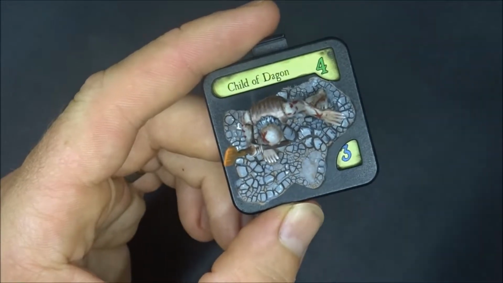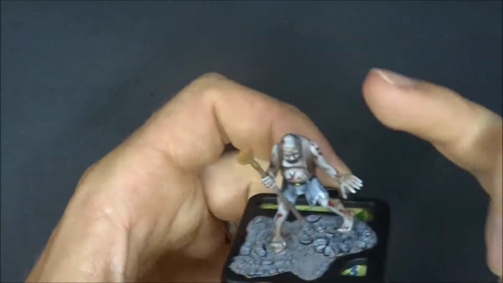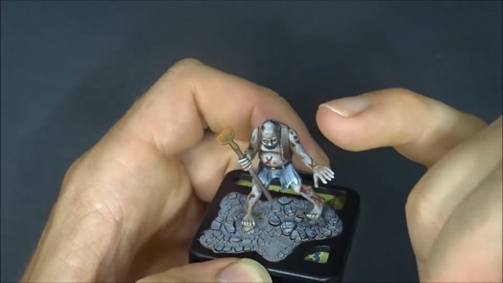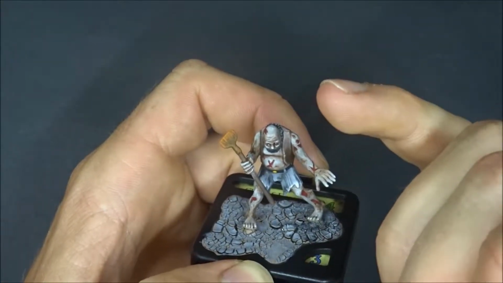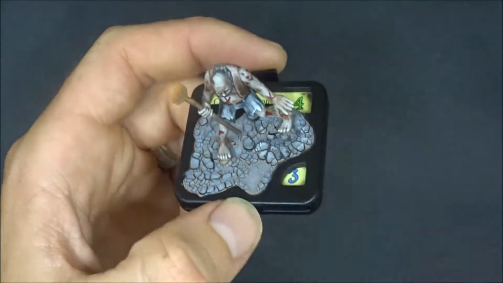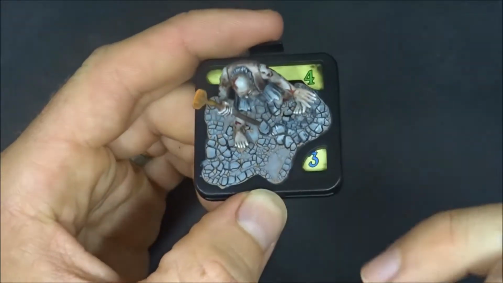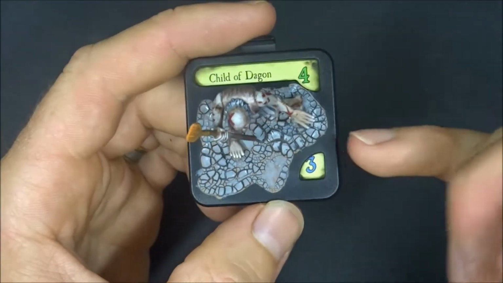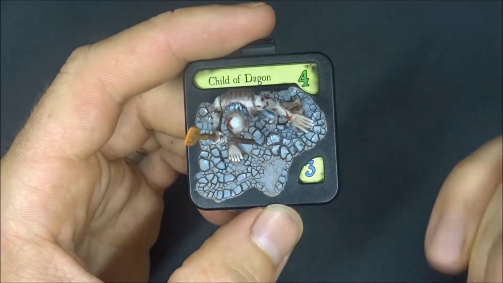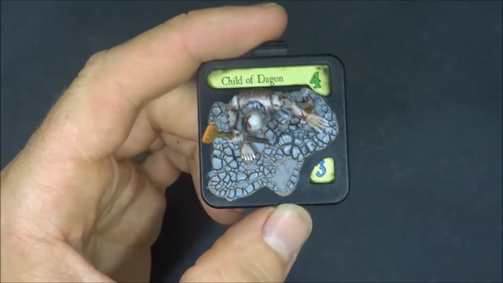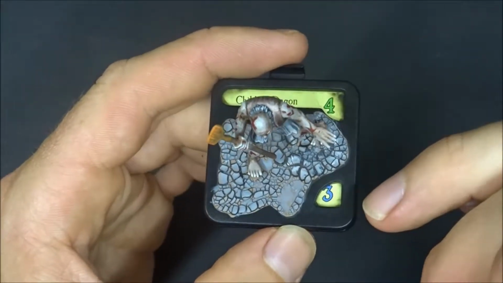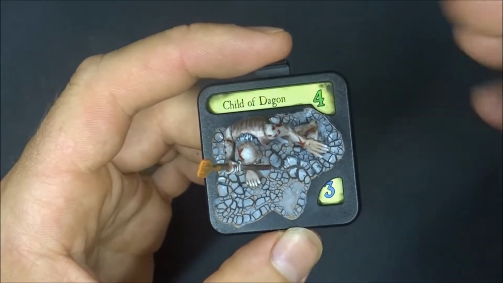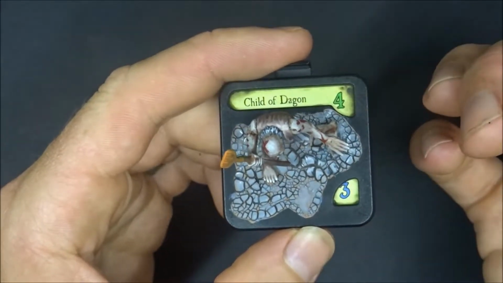But as I've gone on, in the same way that my highlighting has changed on the minis themselves, where I'm starting to push the contrast a lot more, which I think is a lot more effective, I'm doing the same thing with the base. So rather than just trying to catch the edges and get those subtle highlights, I'm pushing the contrast a lot more, blending in a lot more white and a lot more black than I was at the start, and that's working out a lot more effectively.